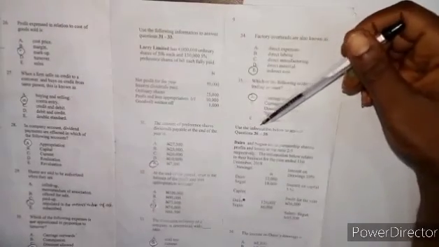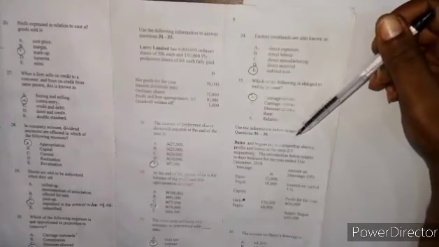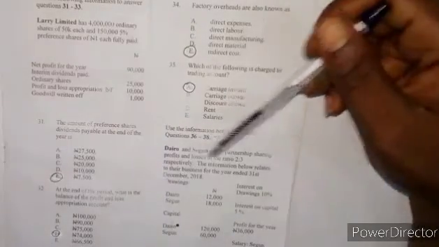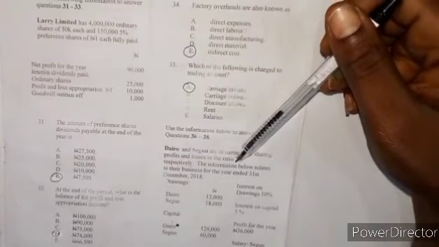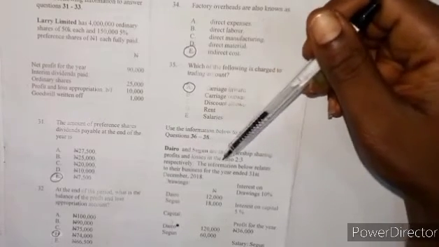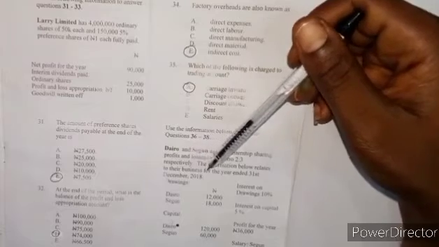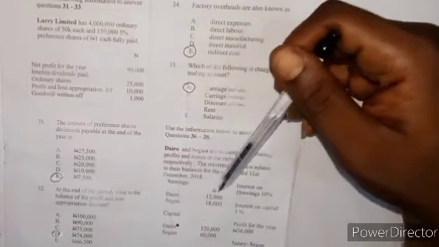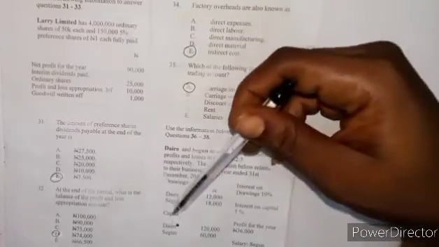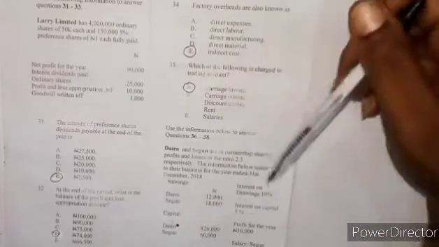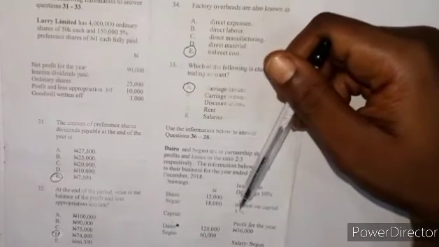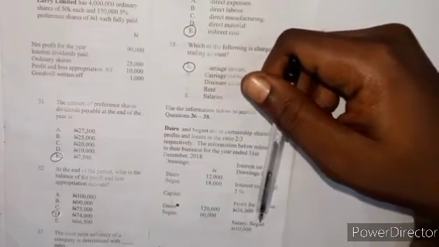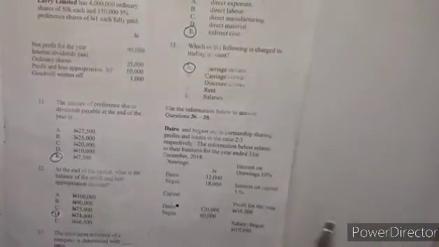Now they said use the information below to answer questions 36 to 38. Daryl and Shegu are in partnership, sharing profit and loss in the ratio 2:3 respectively. The following relates to their business for the year ended 31st December 2018. Drawings: Daryl 12,000, Shegu 18. Capital: Daryl 120, Shegu 60. Interest on drawings is 10%. Interest on capital 5%. Profit for the year 36,000, and Shegu is receiving a salary of 10,000.